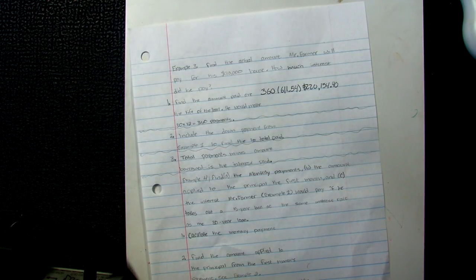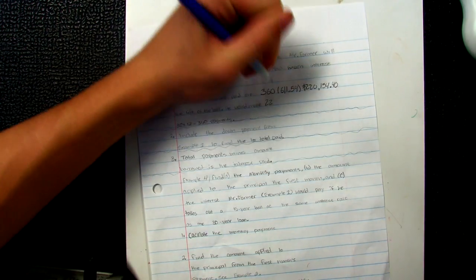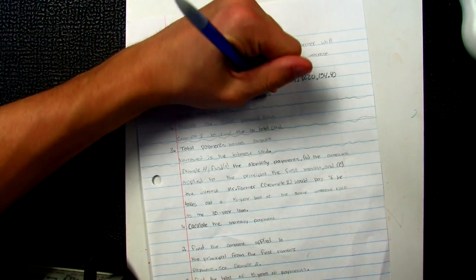So then we have to include the down payment from example 1 to find the total paid. So the down payment was $3,600.